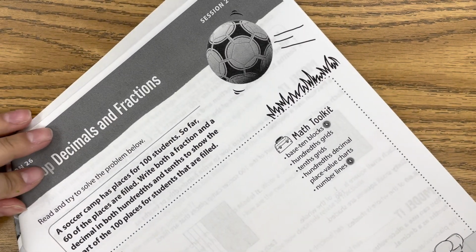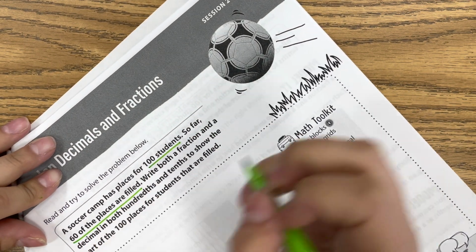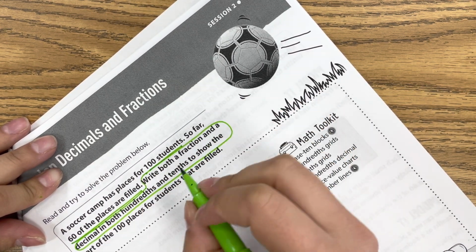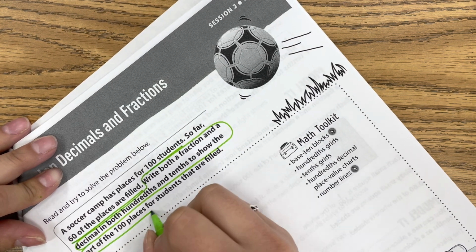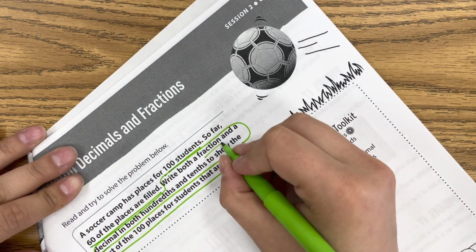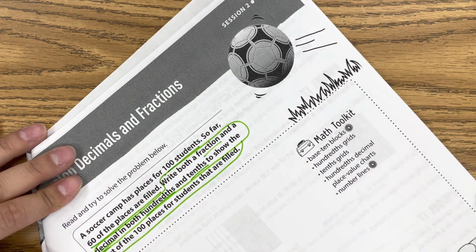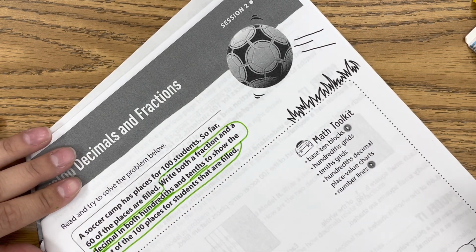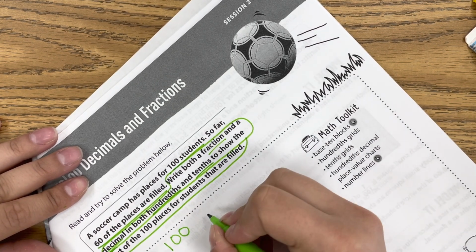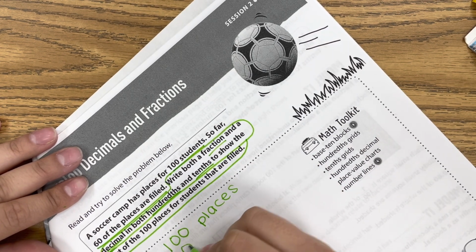So a soccer camp has places for 100 students. So far, 60 of the places are filled. Write both a fraction and a decimal in hundredths and tenths to show part of the 100 places for students that are filled, okay? So we need a fraction and a decimal to show both hundredths and tenths to show what part of the students are filling up those positions, okay? So we have 100 students, 100 places. 60 are filled.